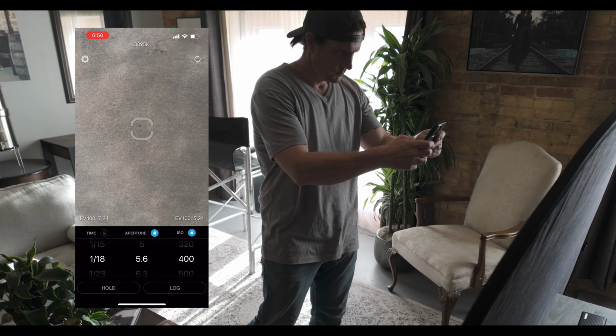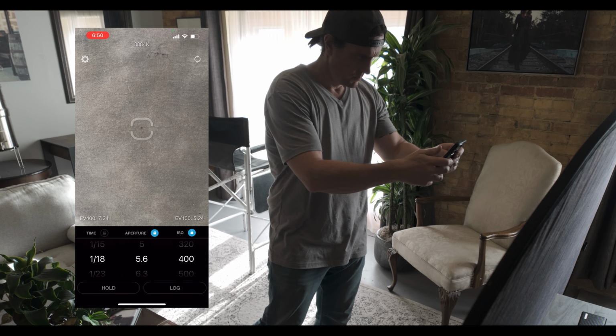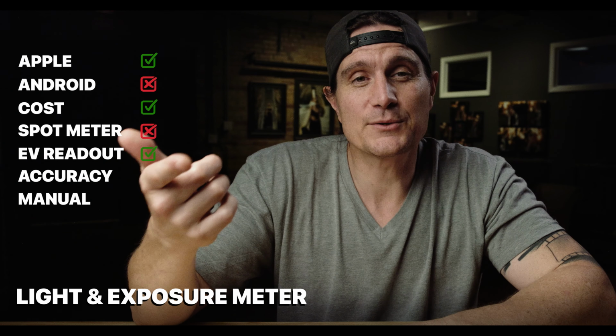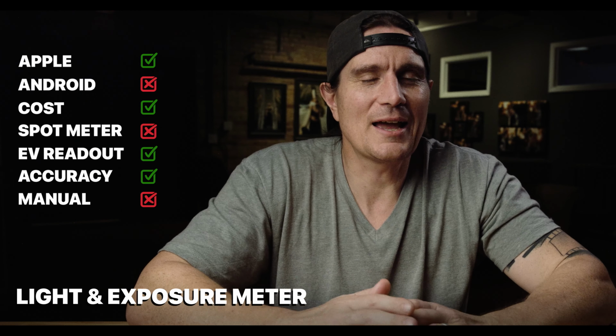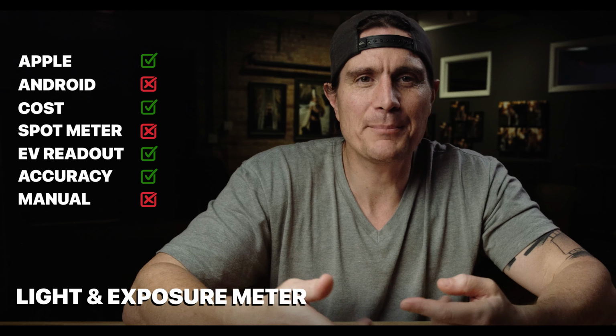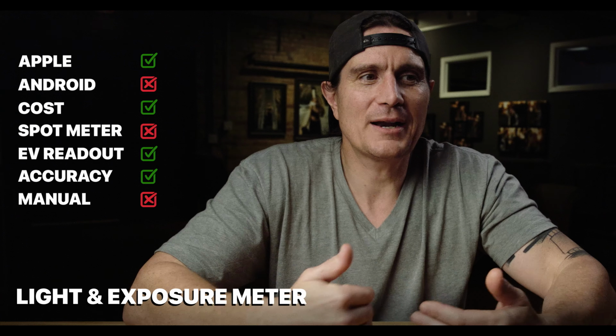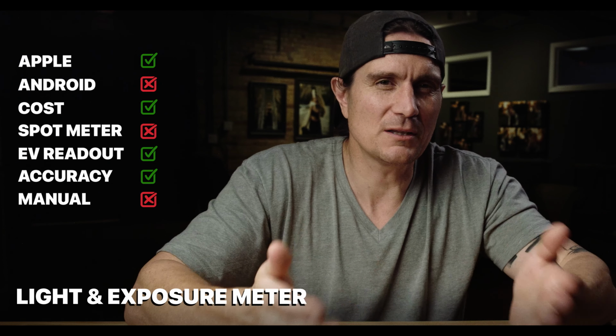The accuracy: it measured that same test at an 8th of a second at f/5.6, so it was within a third of a stop, so it's really, really good. I did not find any manual or instructions at all. There was an email support option within the app. I did not reach out to them, but I did have some questions on the app and I couldn't easily find information, so I was a little bit bummed.